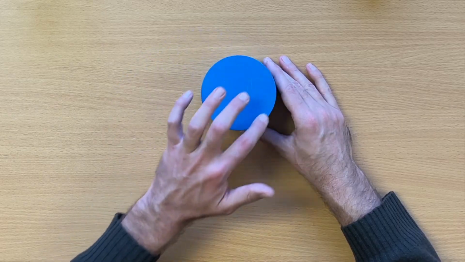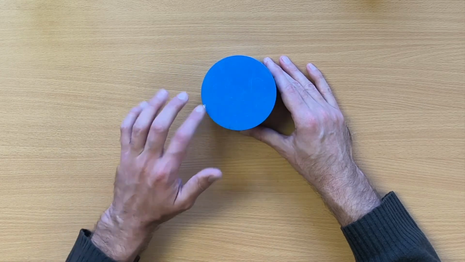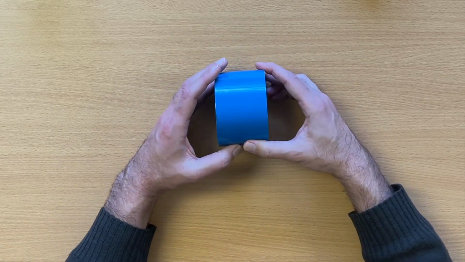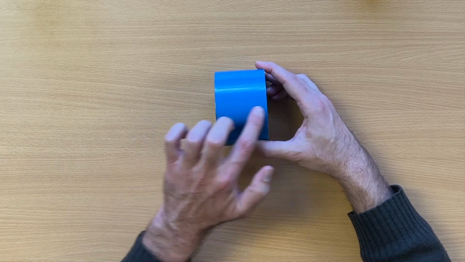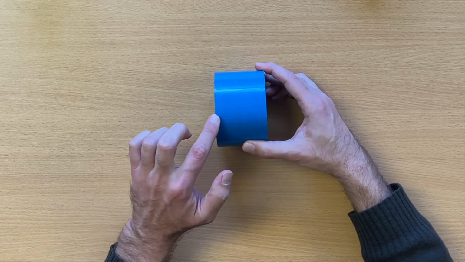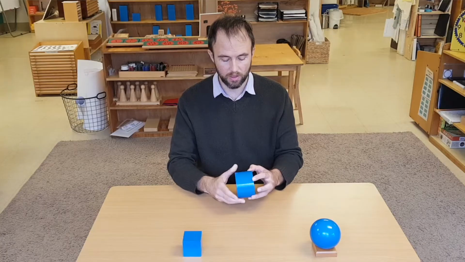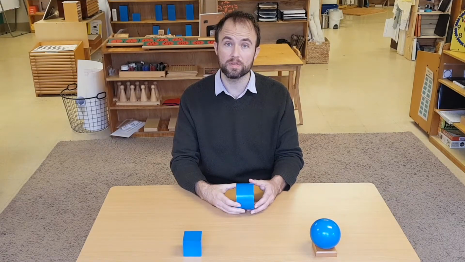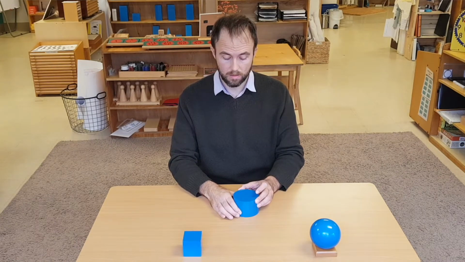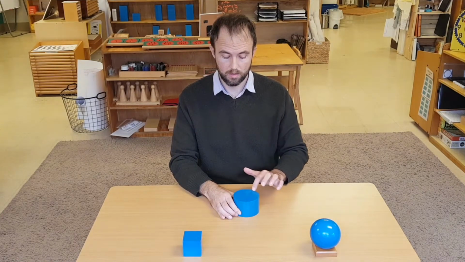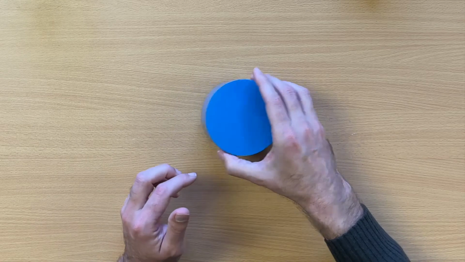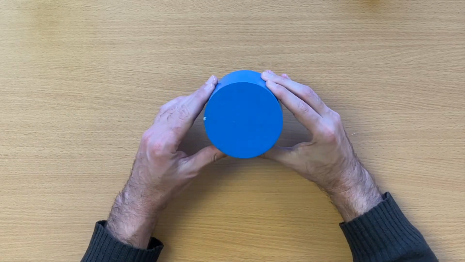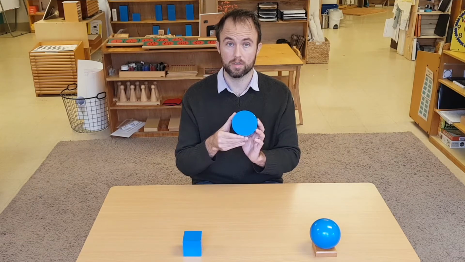There's only one line that limits this surface. If we were to look at this line that limits this surface, the same thing would happen. We would keep following and following until we're back in the same place we started. It looks like there are only two lines to limit this solid.